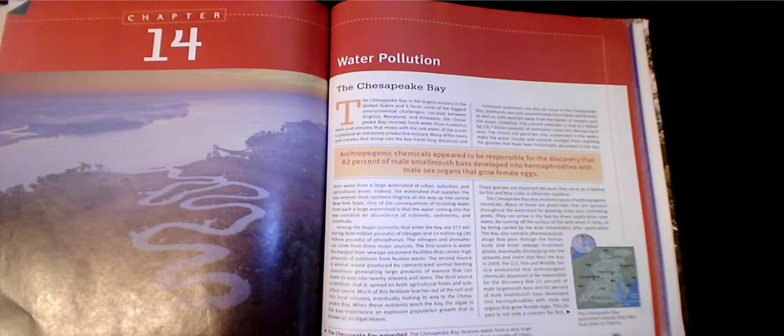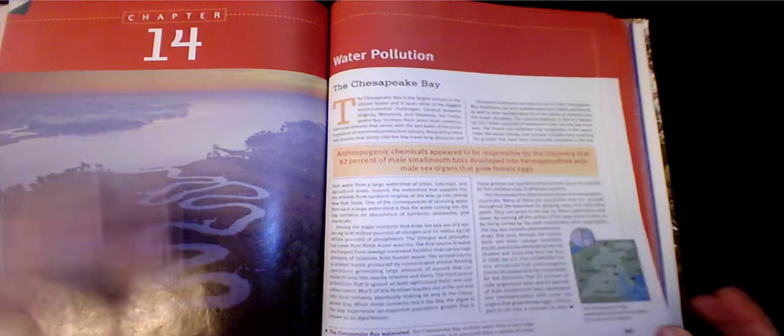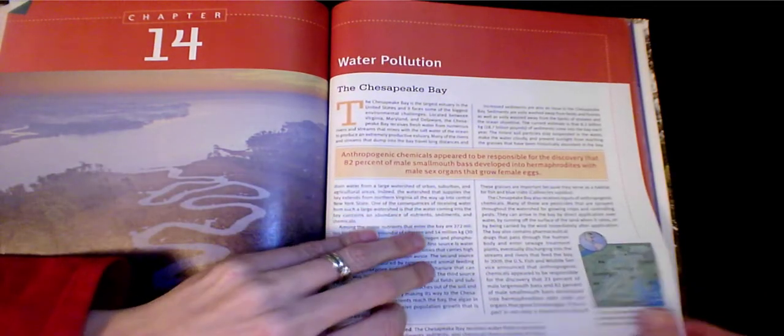Hey guys, time to do chapter 14 sticky notes. This is a pretty long chapter, a pretty beefy chapter, so we'll see if I can get through this as quickly as possible on water pollution.